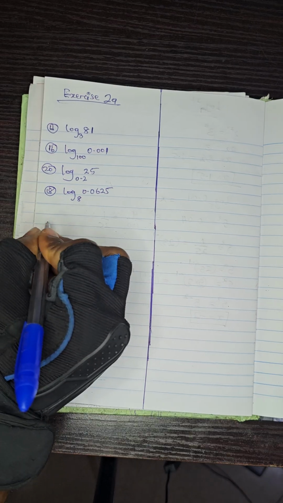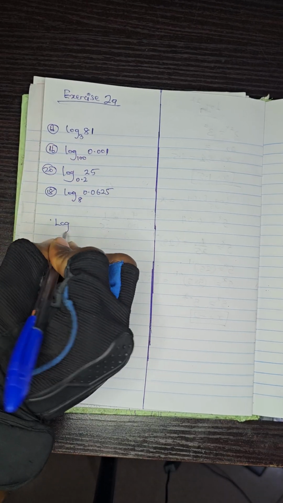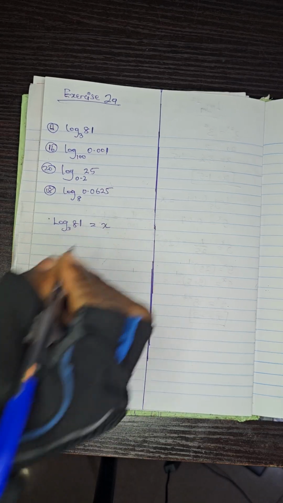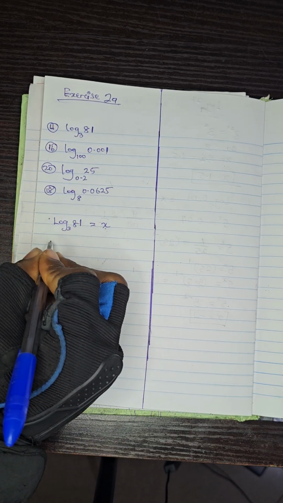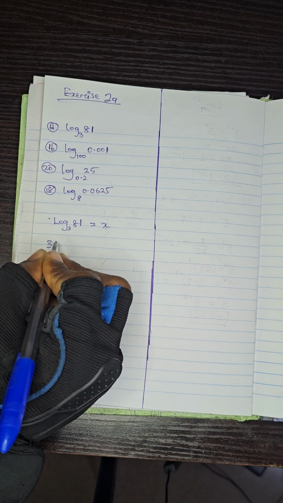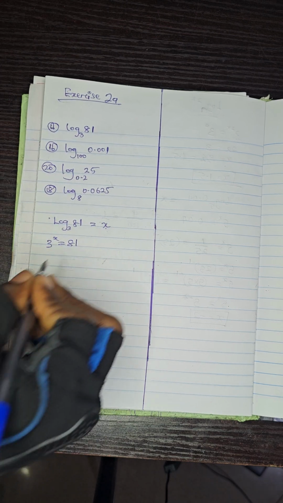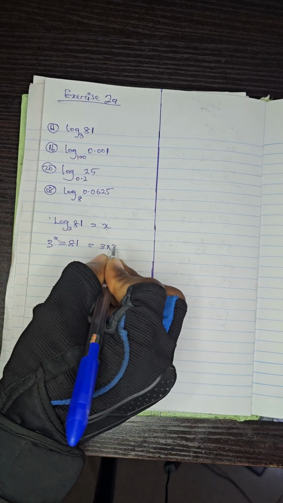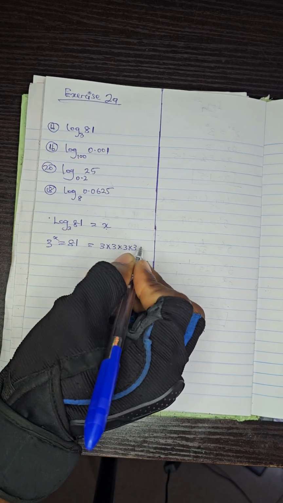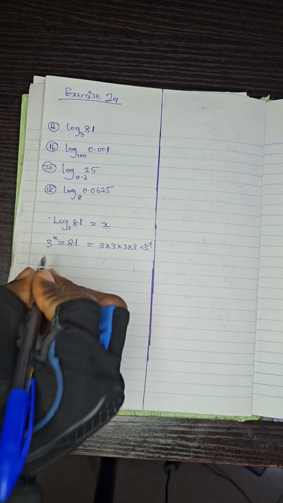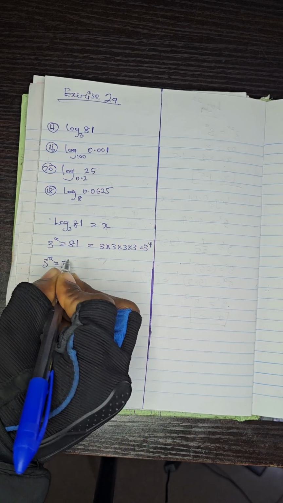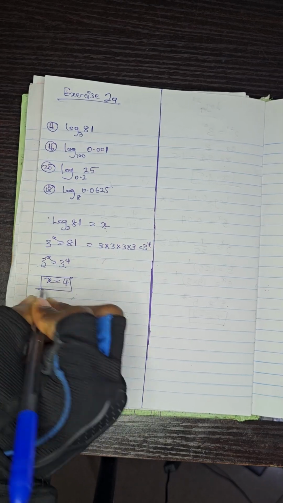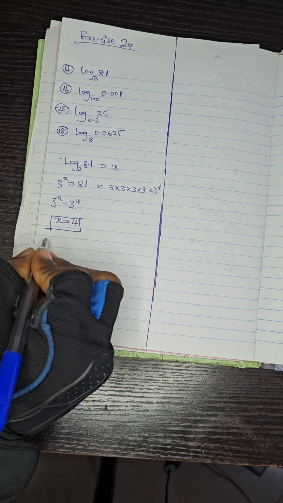Let's solve for number 4. Number 4 is very simple. We have log base 3 of 81 is equal to what? x. Now we are looking for x. 3 raised to power x will give you 81. So you have 3 raised to power x is 81. Now let's solve for x. Reduce this 81 to the lowest form. 81 is the same thing as 3 times 3 times 3 times 3. That's 3 raised to power 4. So you now say 3 raised to power x is equal to 3 raised to power 4. Since both of them are in the same base, x is now equal to 4. That's for number 4.